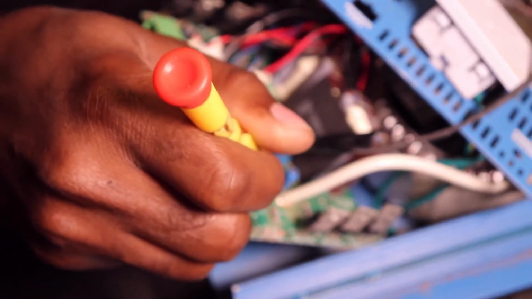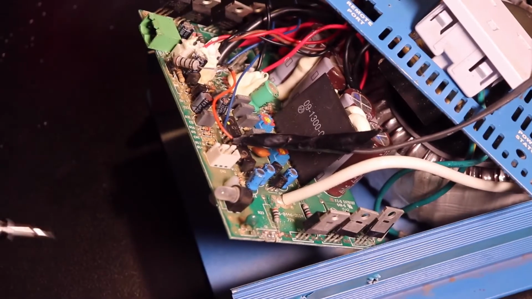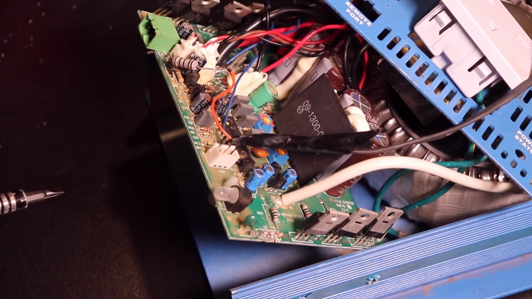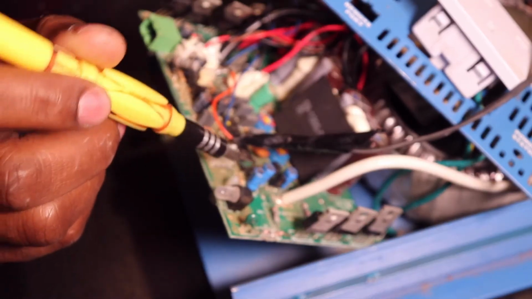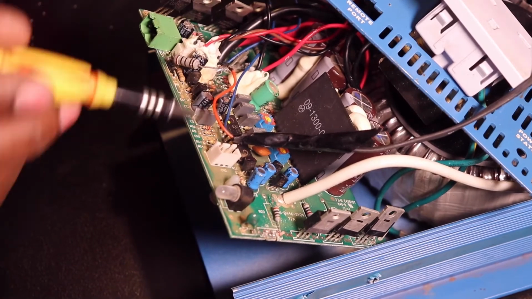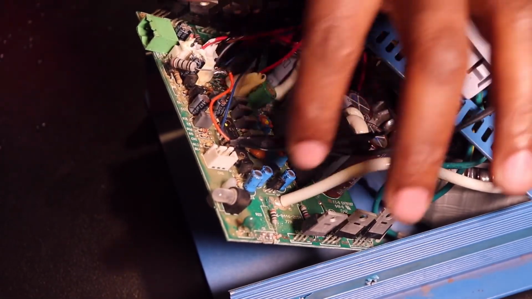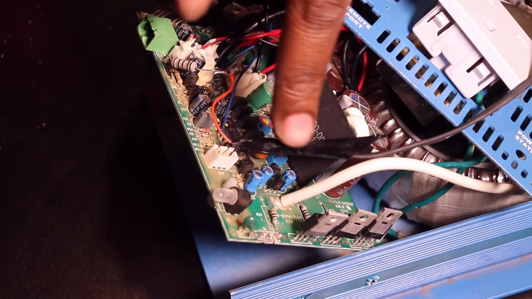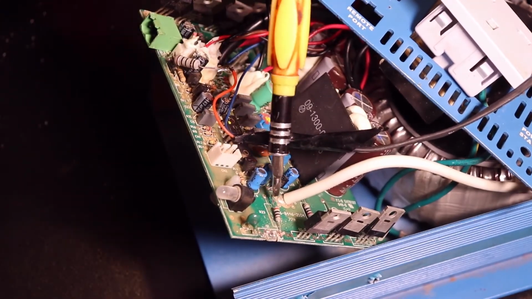This is the gate voltage right here. This is a 20 ohm resistor, and he cut this side of it, so this resistor is disconnected right here.